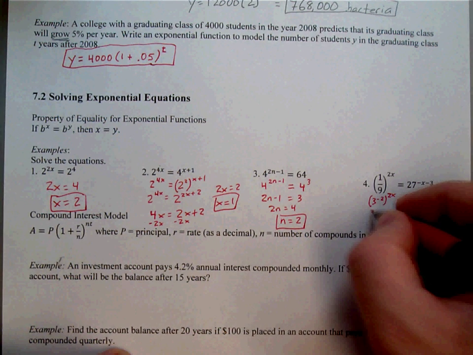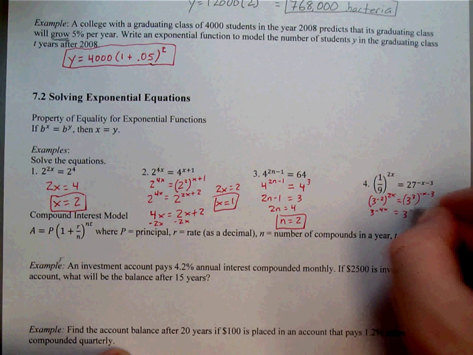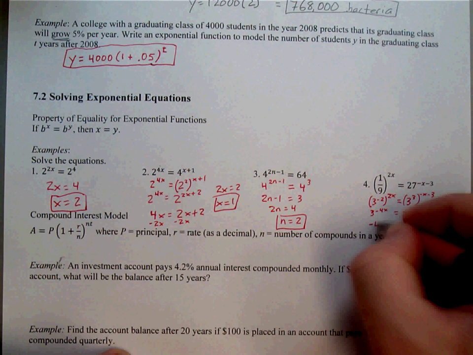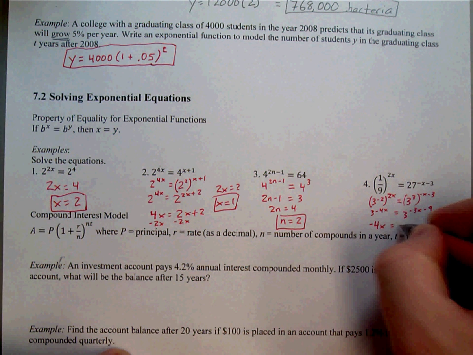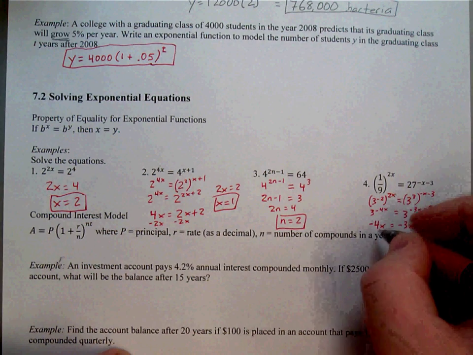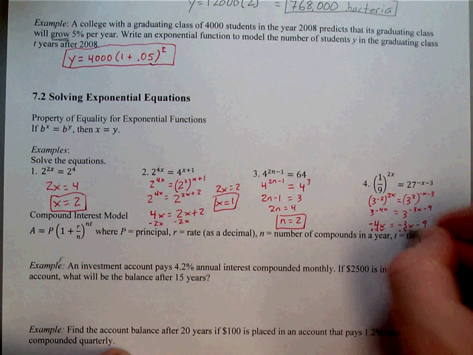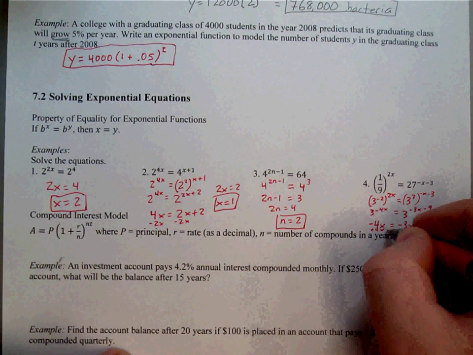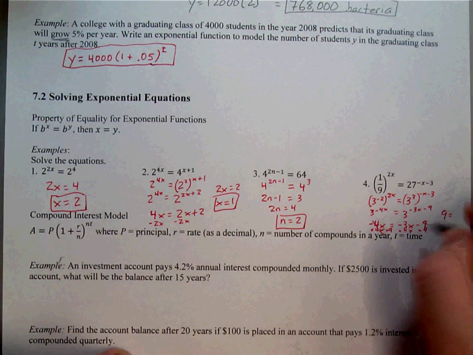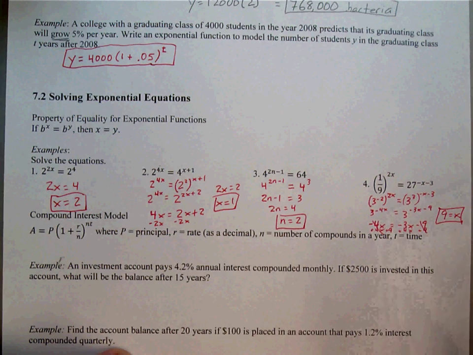Okay, distribute, multiply your exponents. So negative 4x. Distribute here, so negative 3x minus 9. Now set the exponents equal to each other. Negative 4x equals negative 3x minus 9. I would add the 4x over. So then as you're doing that, we're going to add the 9. So on this side I just get 9. And then on this side I get x. So x equals 9.